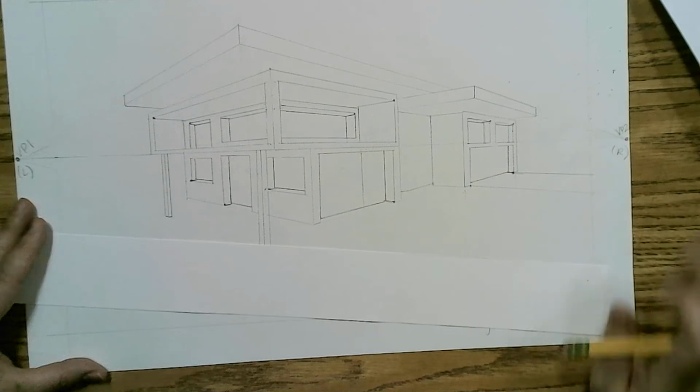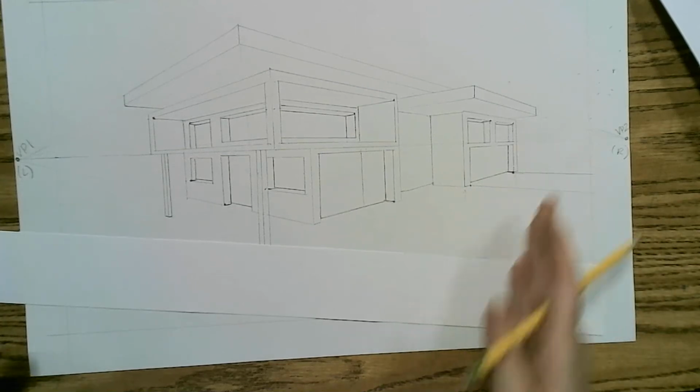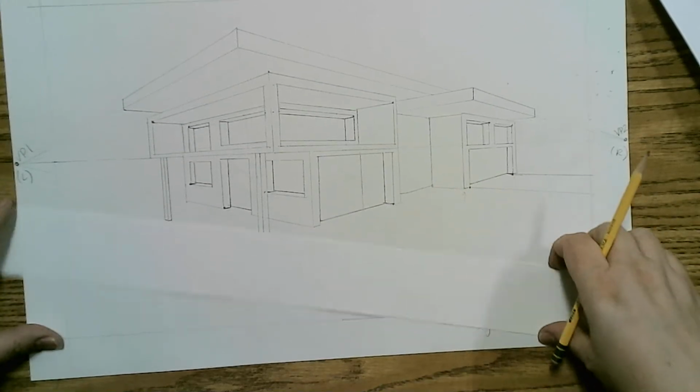Okay, so now I have my driveway going off the page, and later we'll decide if we want to cut it off and make a road. You guys will have some decisions later.